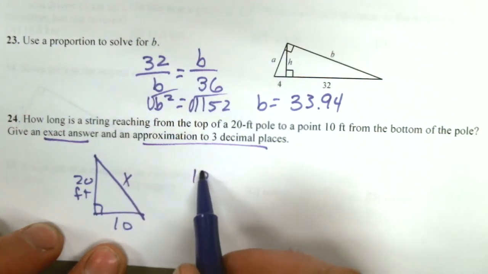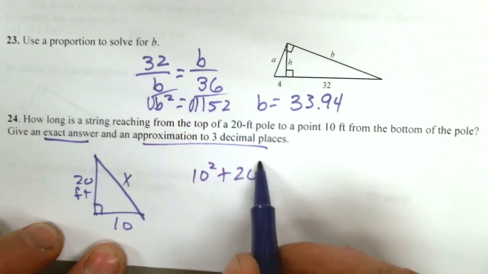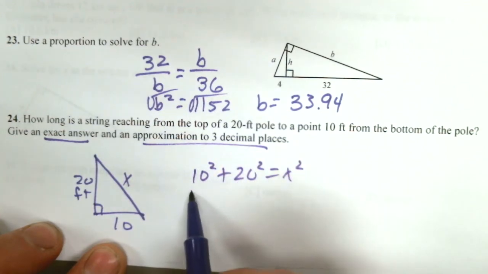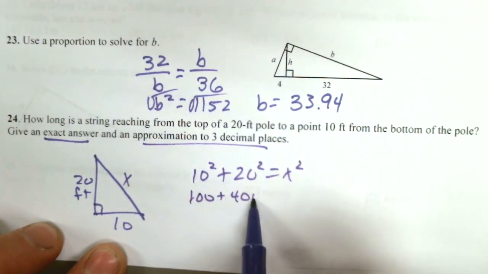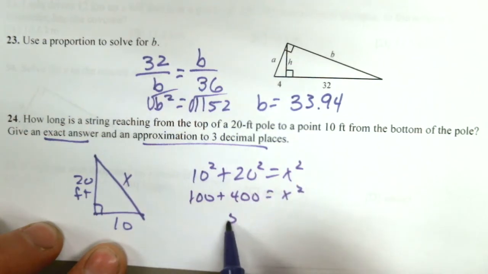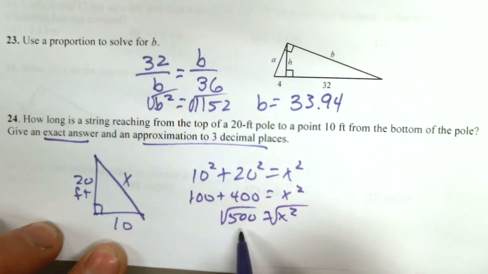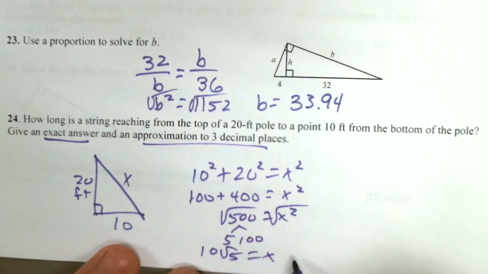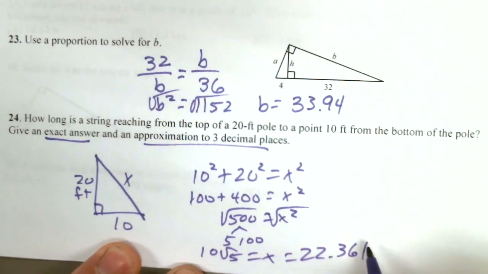We can use the Pythagorean theorem, and we get 100 plus 400 equals x squared. 500 equals x squared, square root, square root. My exact answer is 10 root 5. And plugging that into my calculator, I get 22.361 feet.